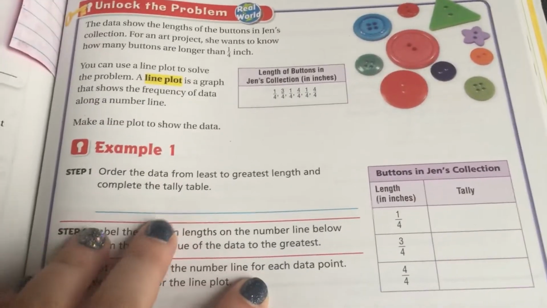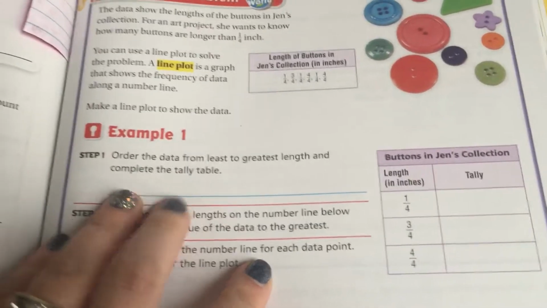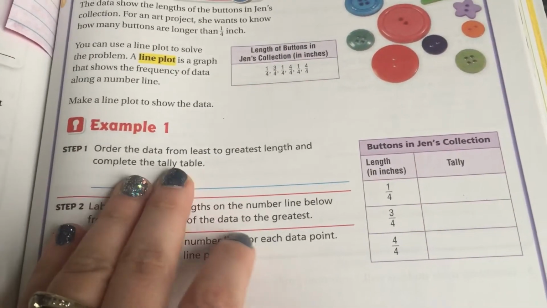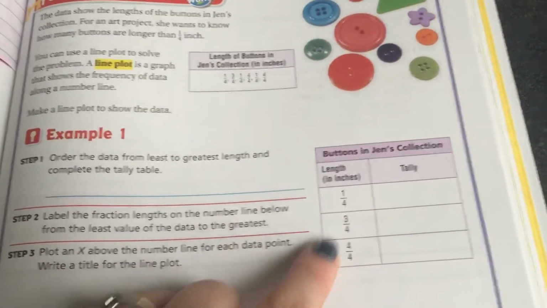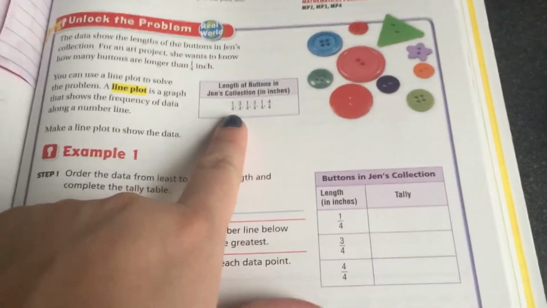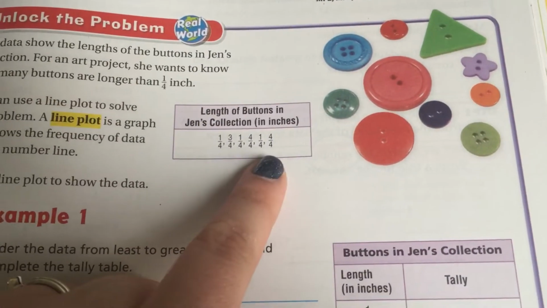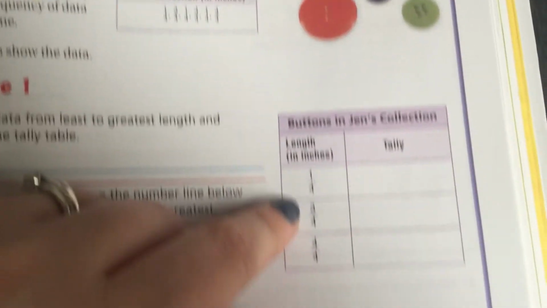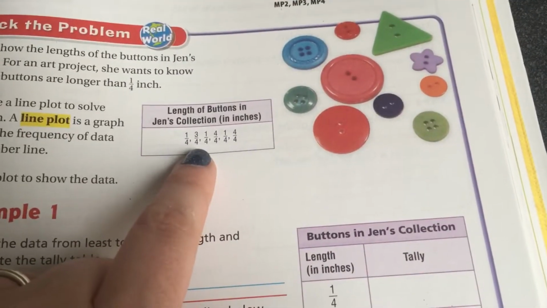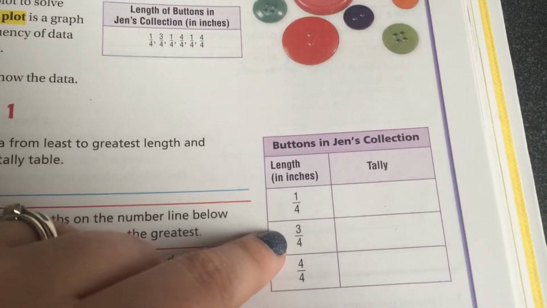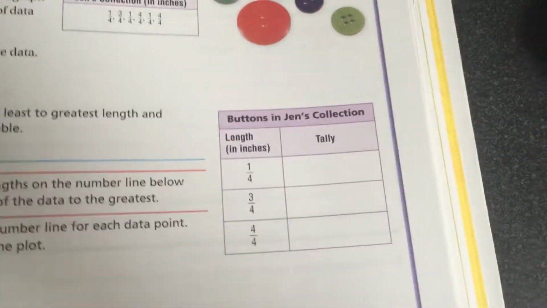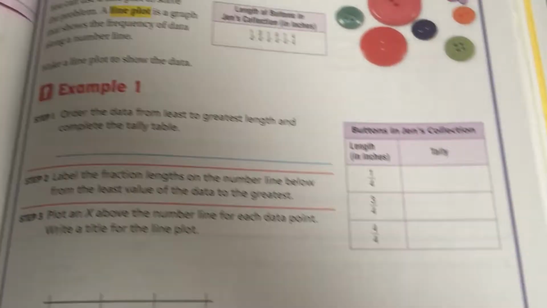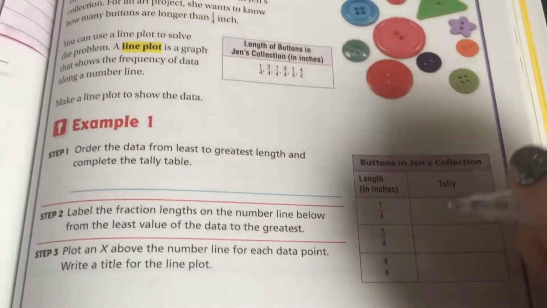Make a line plot to show the data. Step 1 says to order the data from least to greatest and complete the tally table. Well, they did that for you. You know how to do that. You take the smallest fraction. The smallest fraction was 1/4, so they put that one first. The next size fraction was 3/4, and then the third size fraction was 4/4. So then you can go through and make a tally chart.